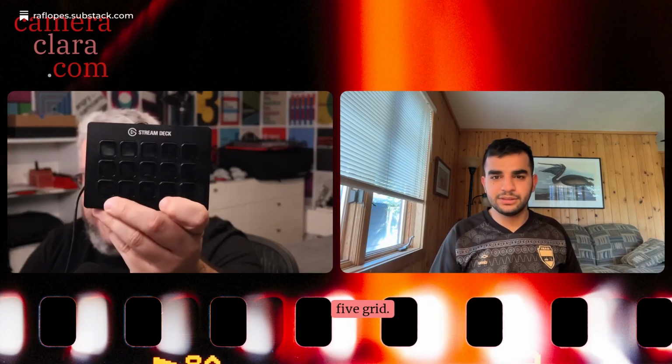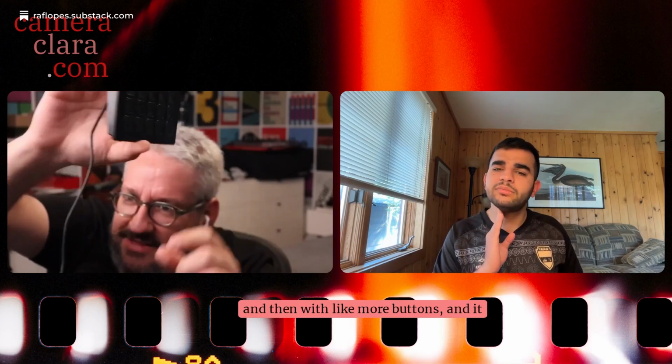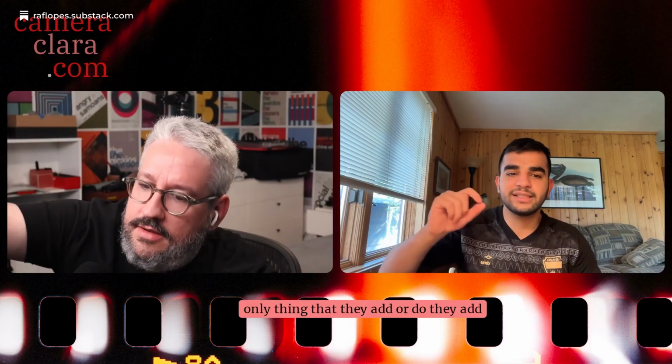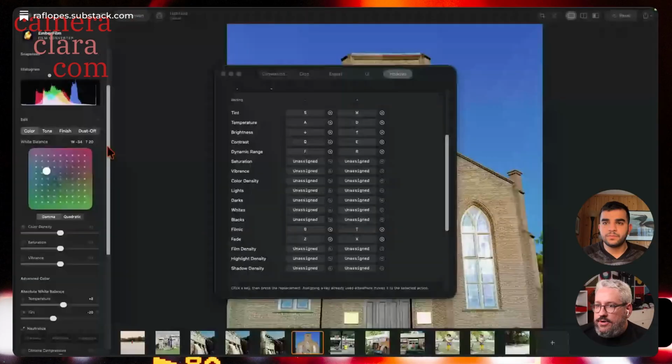I'm totally going to be doing this when I start using the app. That's awesome. And this is a 3 by 5 grid. There is the Stream Deck XL from Elgato with more buttons. Do they only add buttons, or do they add sliders or other stuff? Yeah, they have another version that has sliders and stuff.